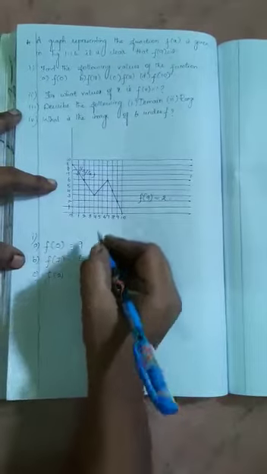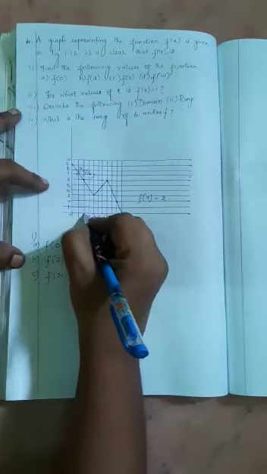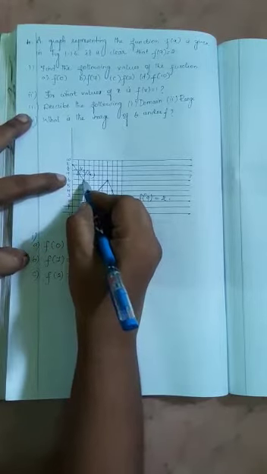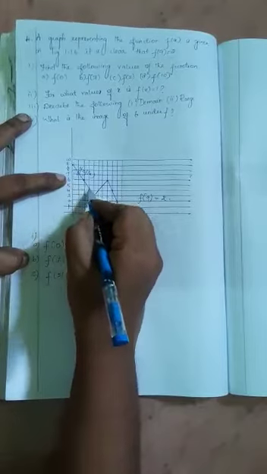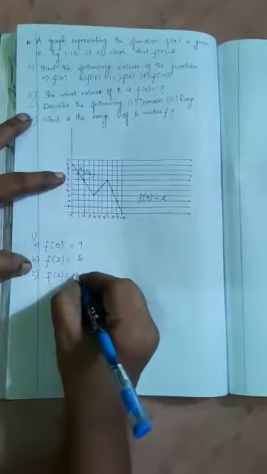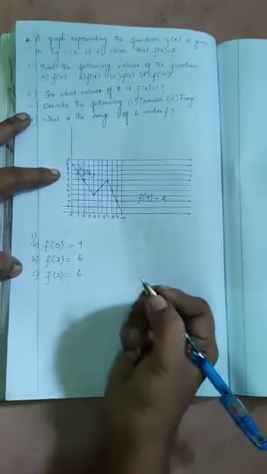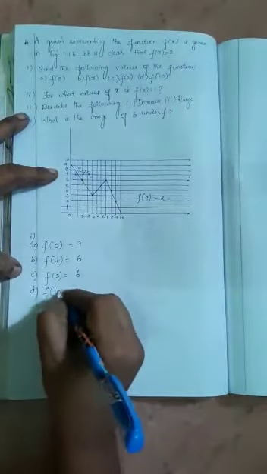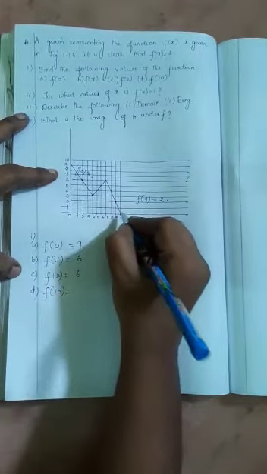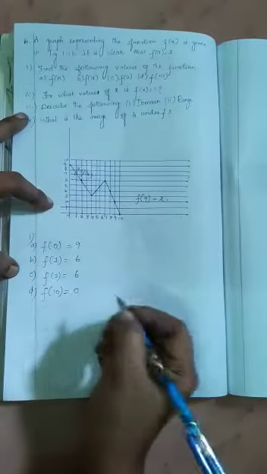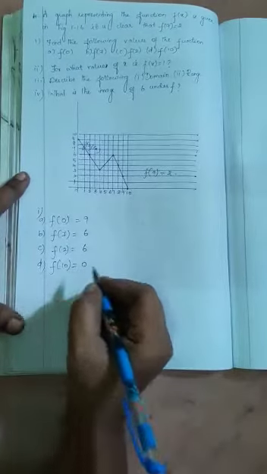Now C, f of 2. So we want to find out the function value for 2 now. See, for the value of x equal to 2, the graph is intersecting at 6 here. Okay, so f of 2 is again 6. D, the D sum is f of 10. So see here, f of 10 is intersecting at what point? At the 0 point. So f of 10 is 0.